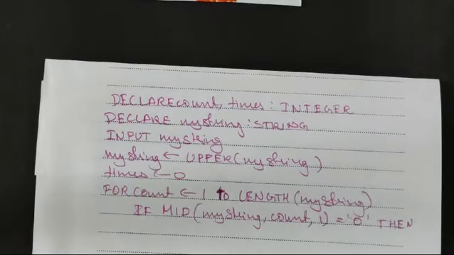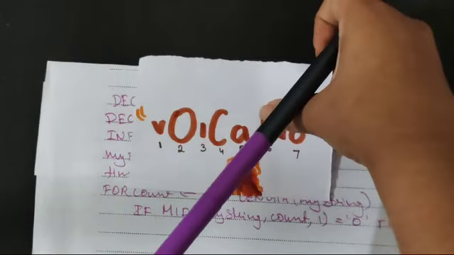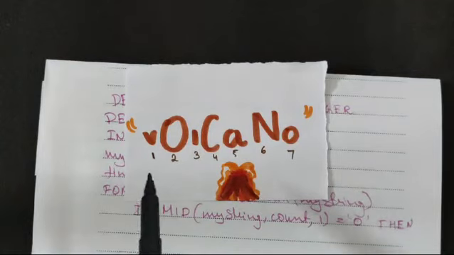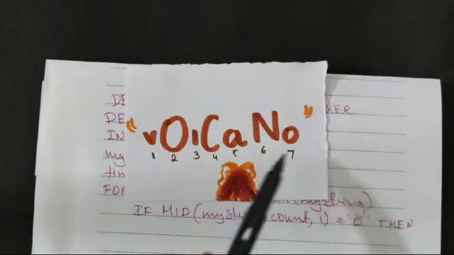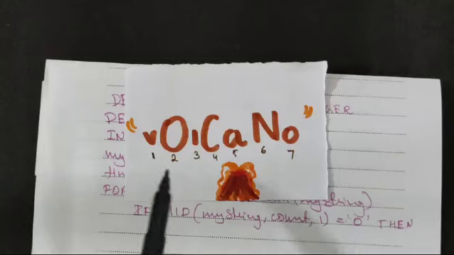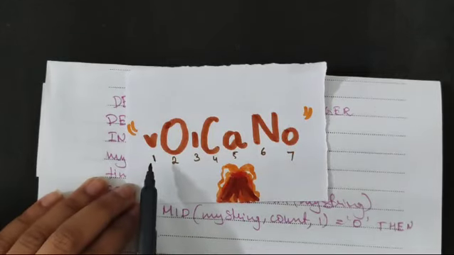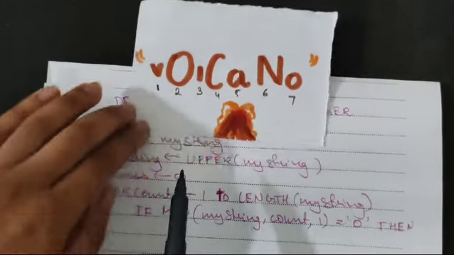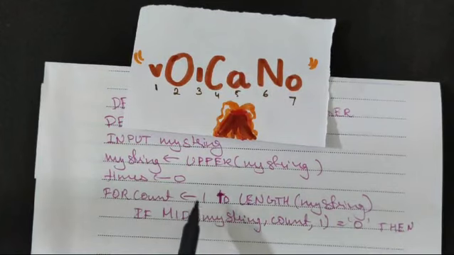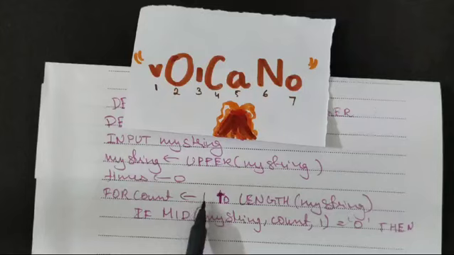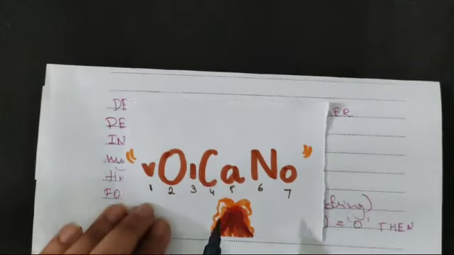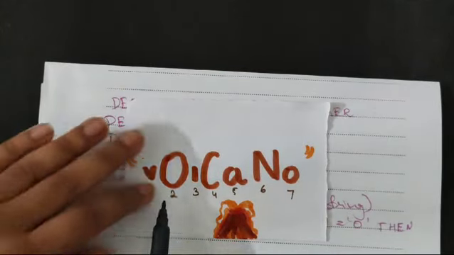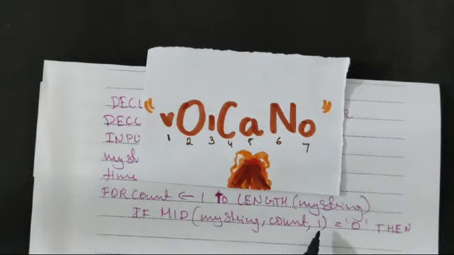What does this mean? So if I take this word, mid, my string, this is the string, count, 1. So count is 1, and the 1 is 1 because every time I loop, the count is going to increase. So first let's take 1, which is V. How many letters? It's only 1.